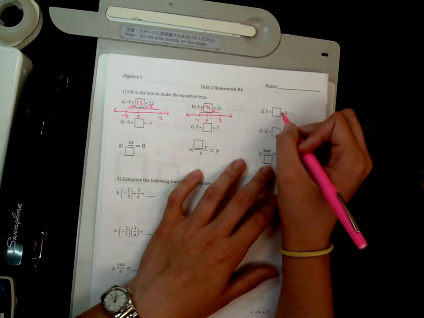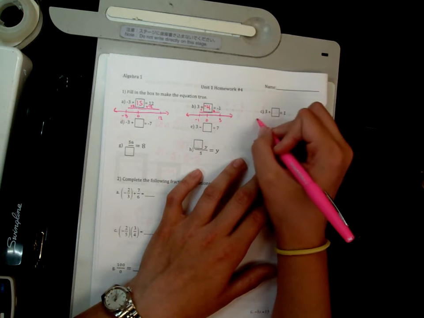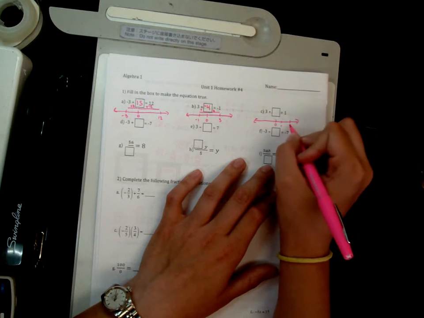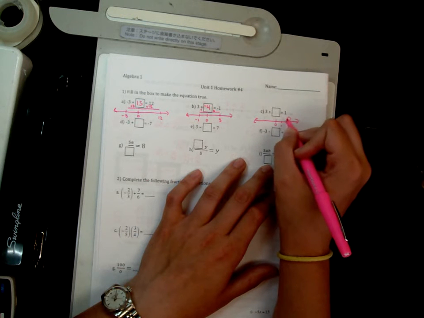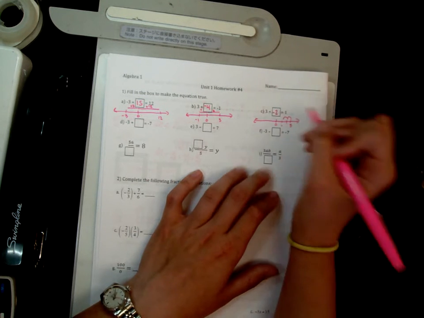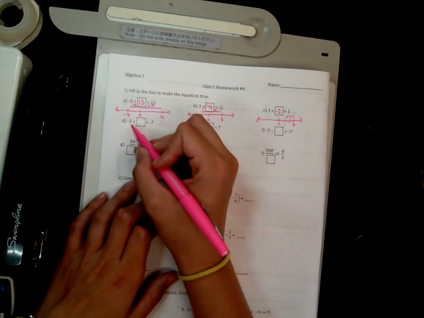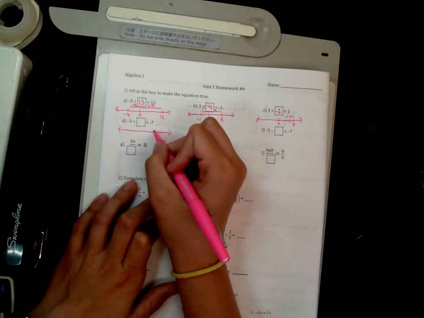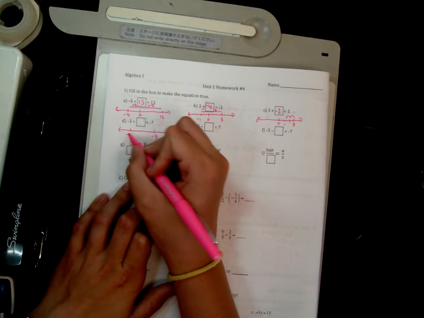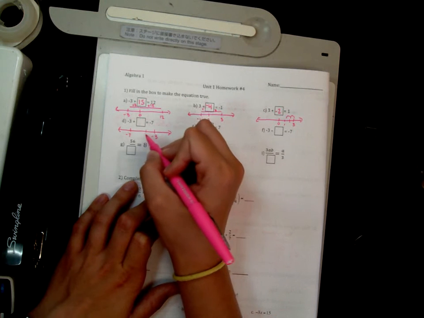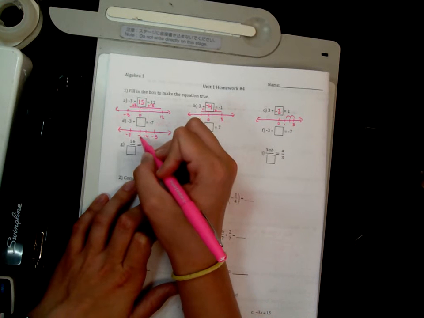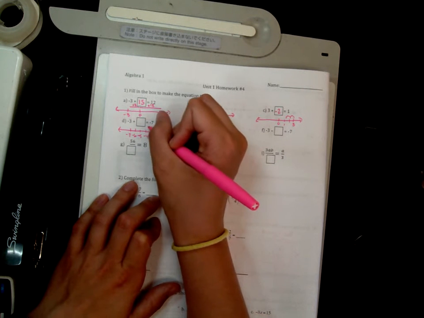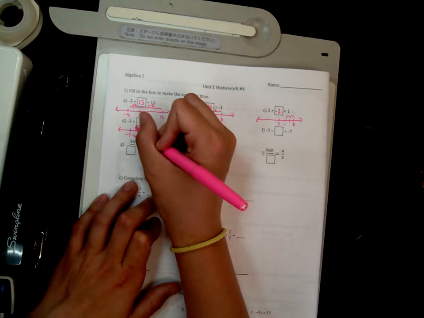3 plus something equals positive 1. So for that, here's 1, here's 3. I have to add a negative 1 too. Negative 3 plus something equals negative 7. So here's negative 3, here's negative 7, negative 4, negative 5, negative 6. So I have to add a negative 1, 2, 3, 4.